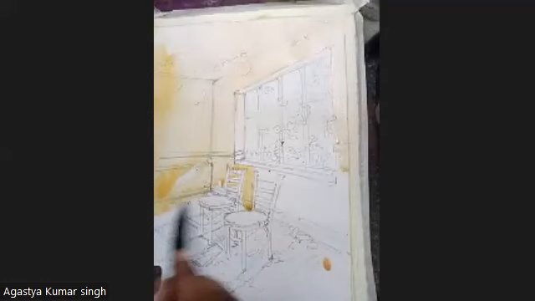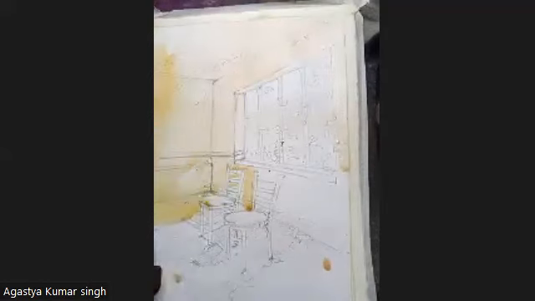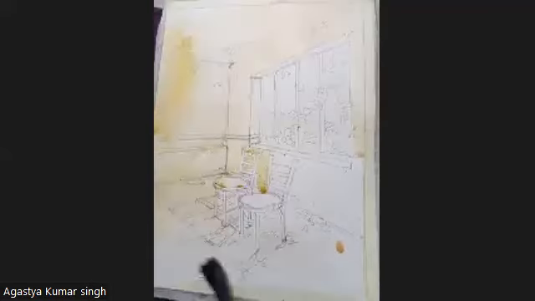So I'll go over a little bit of color on the chair as well. I'm trying to leave some white over there. But I'll be going over this shadow as well, that highlight portion, but I'll just take water over there. So what will happen? The yellow I'm applying will become even lighter. Because I don't want the darker color to be there, I made that color lighter.